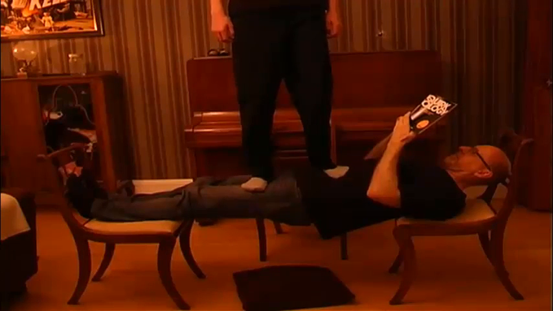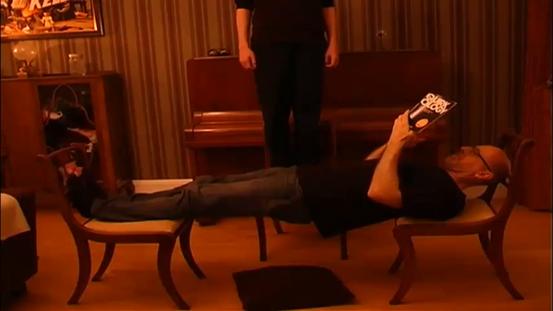If you follow the instructions and are very careful, everything should be fine. But please don't attempt this unless you're completely fit and well.